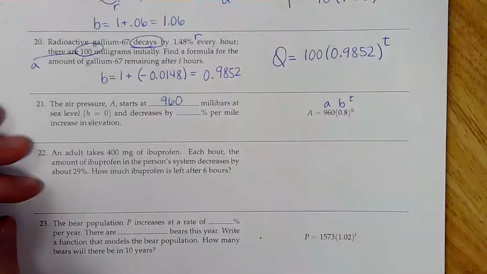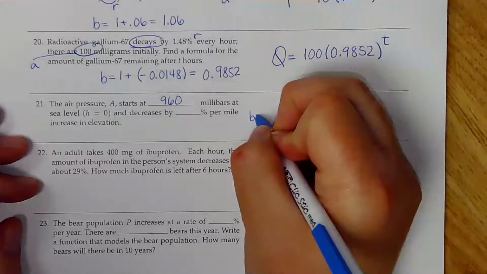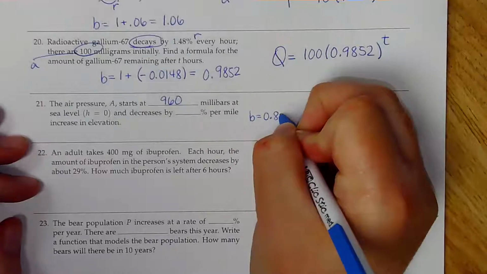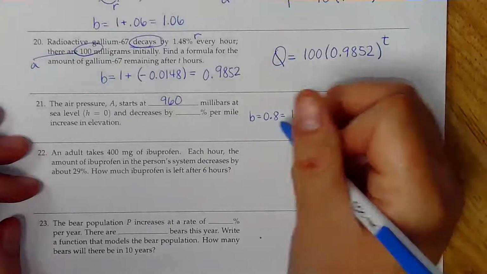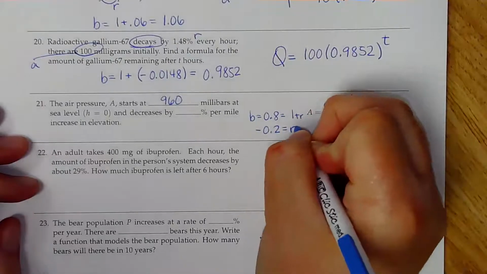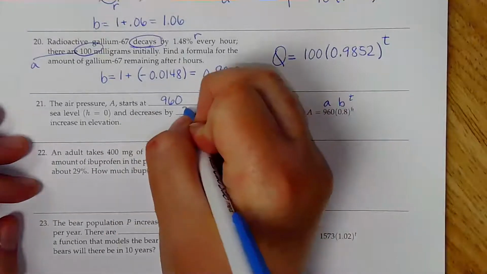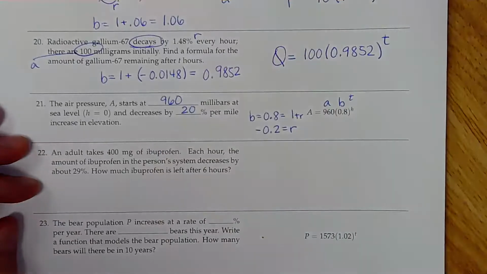And then to find R, I know that B is equal to 0.8, which is 1 plus R. And if I subtract 1 from both sides, I get negative 0.2 is equal to R. So that is a negative 20%. So I'm decreasing by 20% per mile increase in elevation.